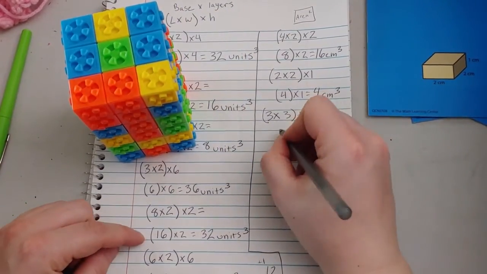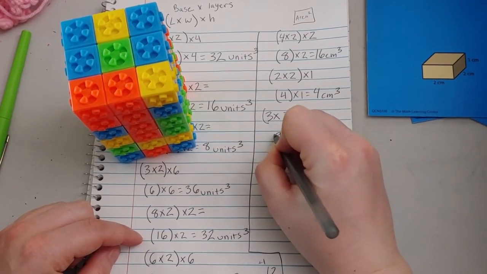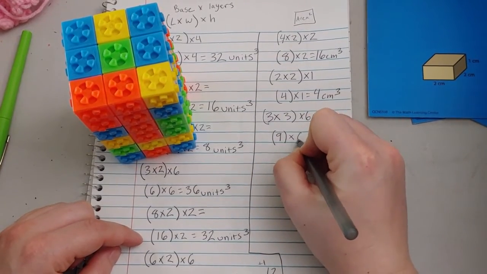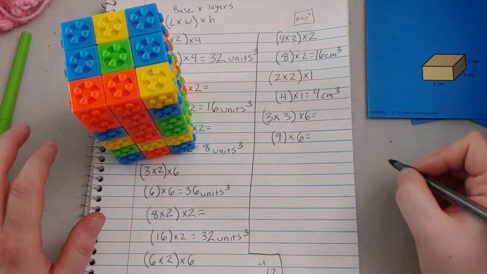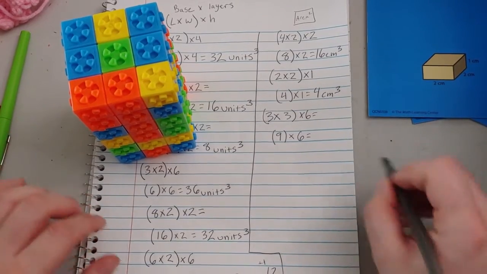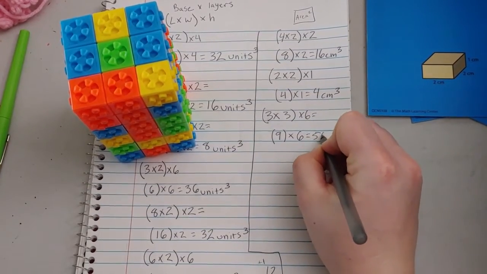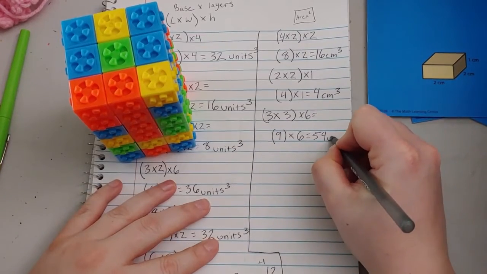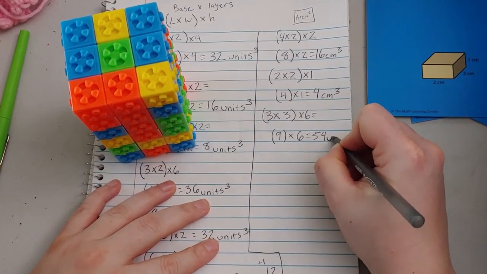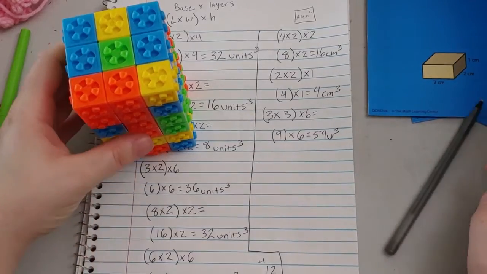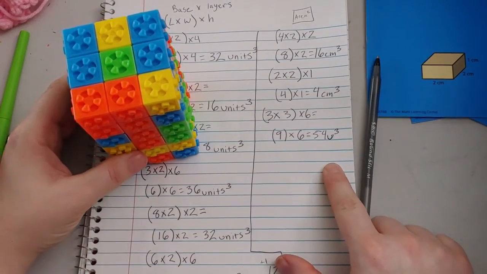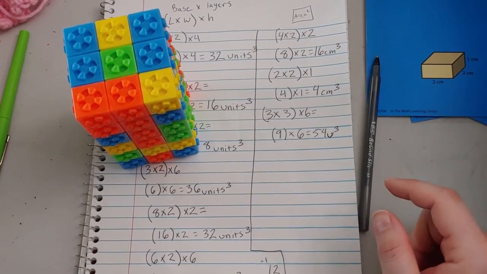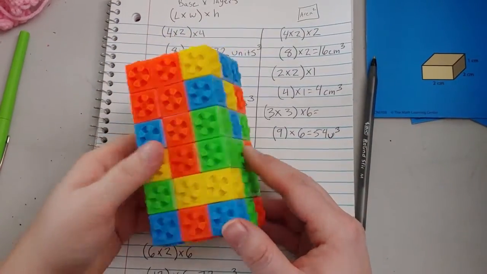So 3 times 3 is 9. 9 times 6 is 54. We're going to have to call this units because we don't know how big those little cubes are. So 54 units cubed.